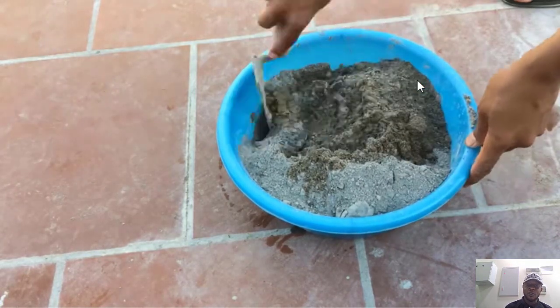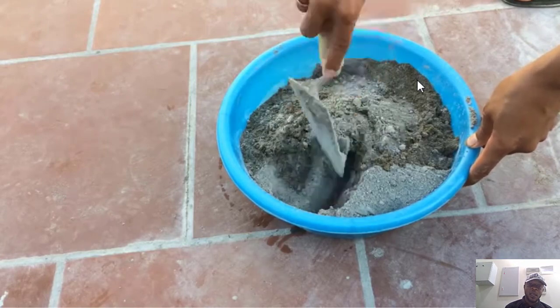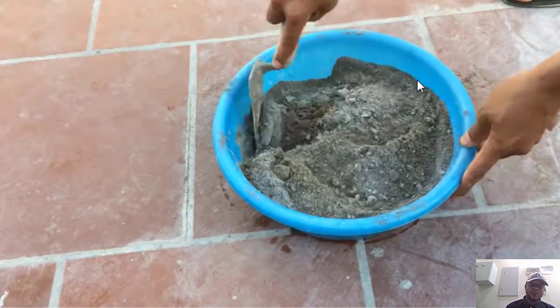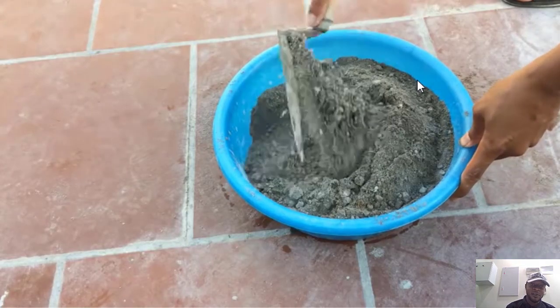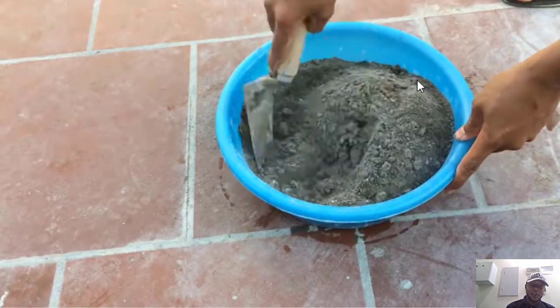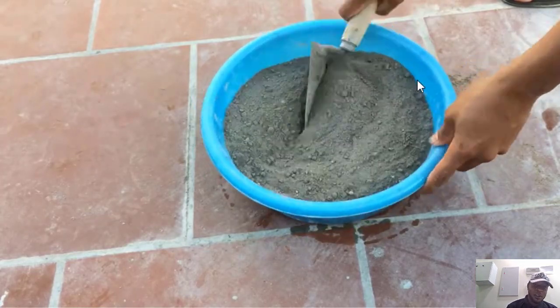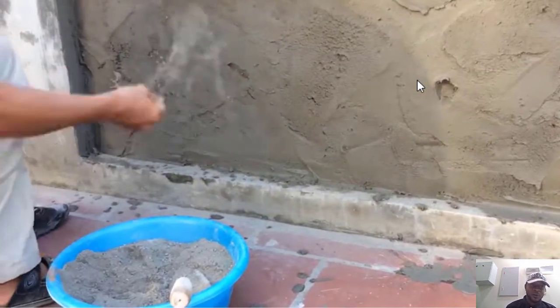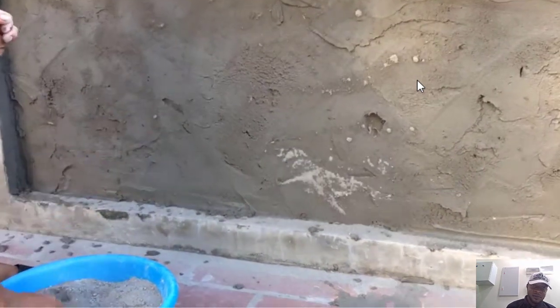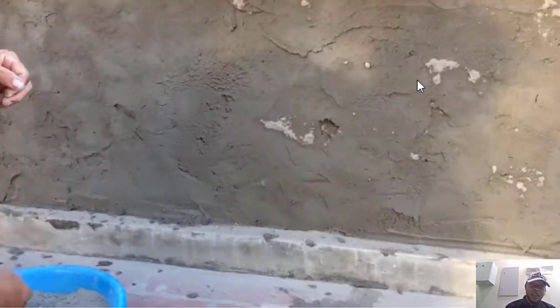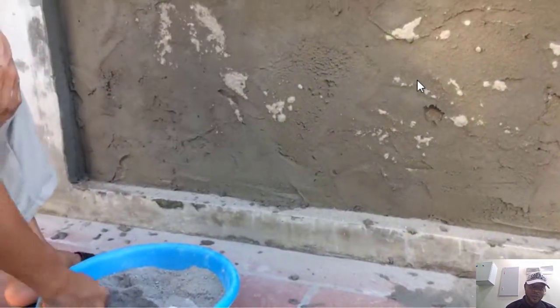This one will contain a high amount of cement, so that you can scrape the surface to achieve a high level of smoothness, as we said from the beginning. So that you can have a solid surface before you smooth it.